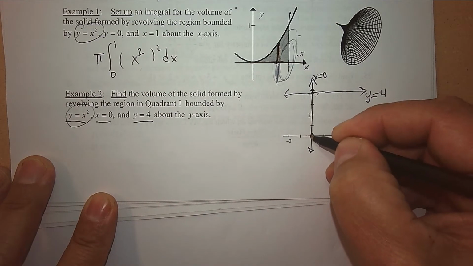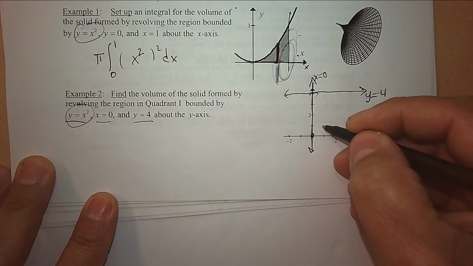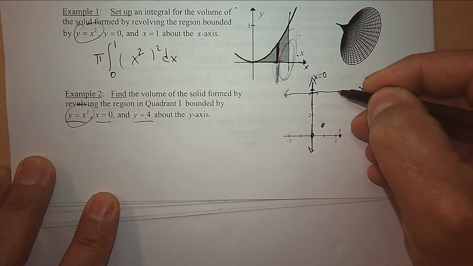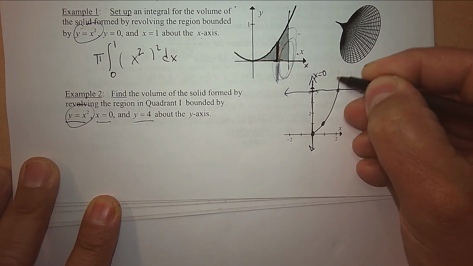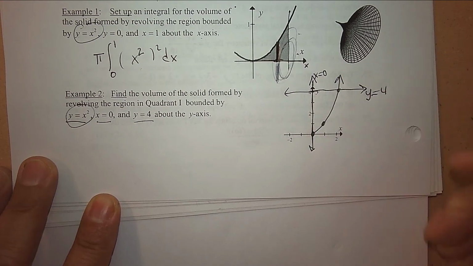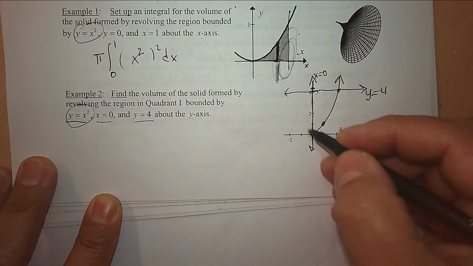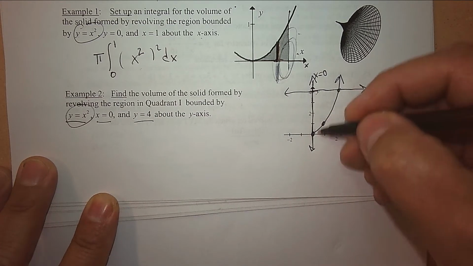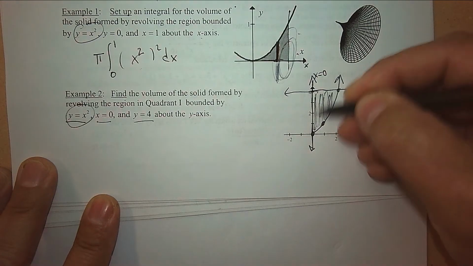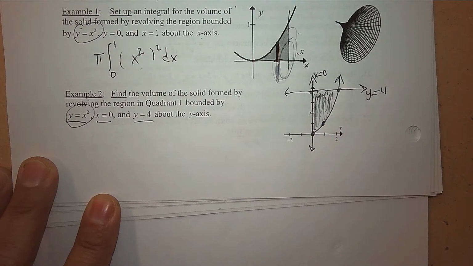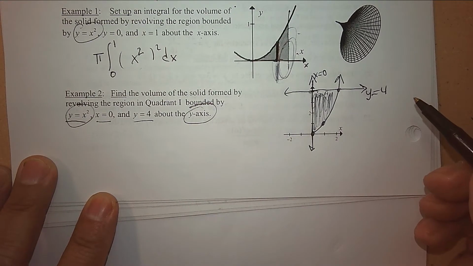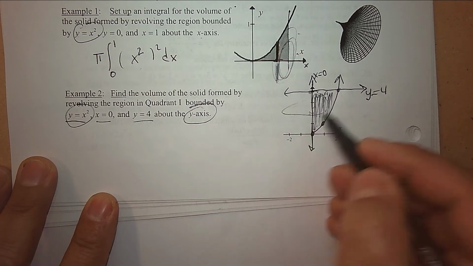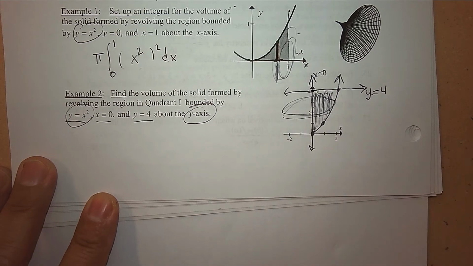What are some points I can put here? 0, 0, right? All right. I'm not going to draw the full parabola because it's been bounded with x equals 0. Can you see this region? This region is going to be revolved around which axis? The y-axis. So can you see the circle that would be formed around the y-axis?